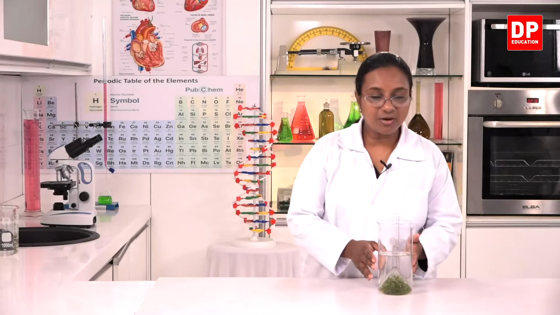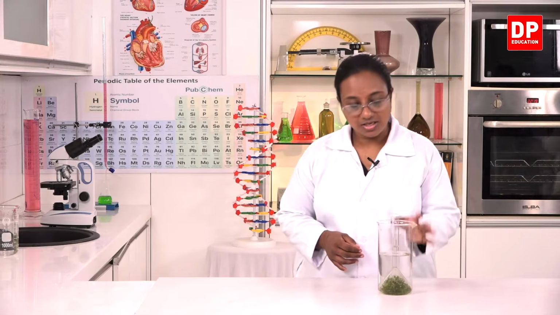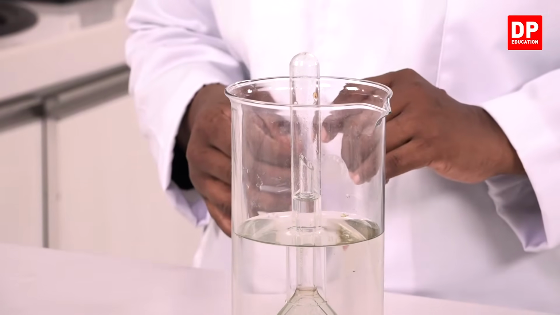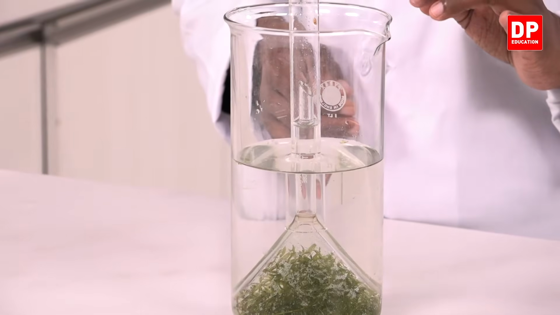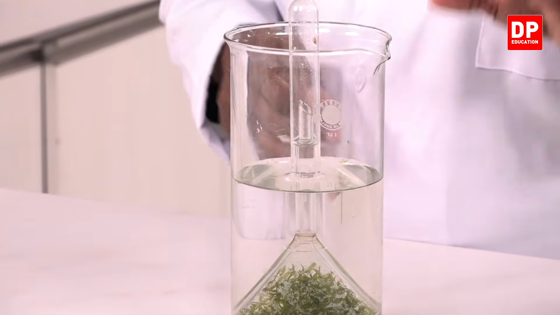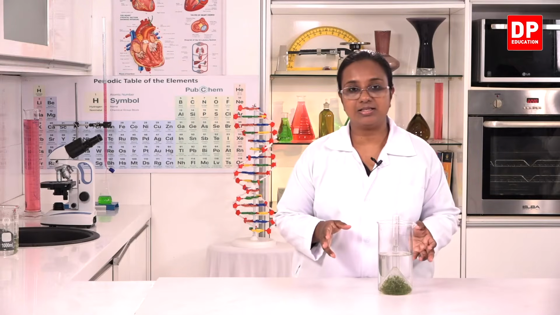Okay students, now I left this setup in the sunlight for a few more hours. You can see the water level has decreased further and the oxygen gas is collected inside the test tube. So the next step, we will confirm that the gas evolved is oxygen. How? We have to test it with a burning splint.